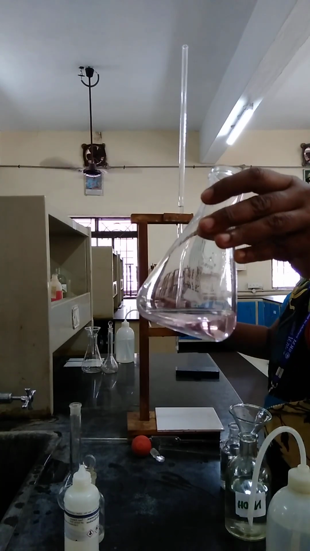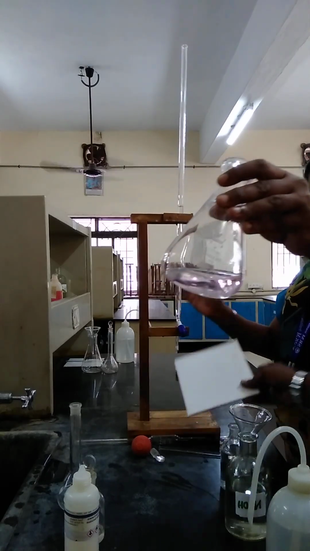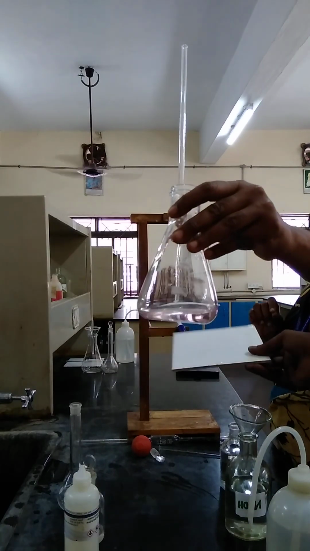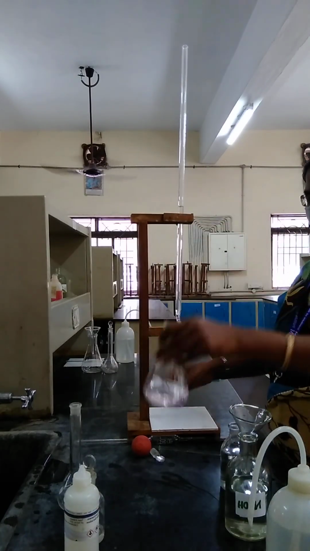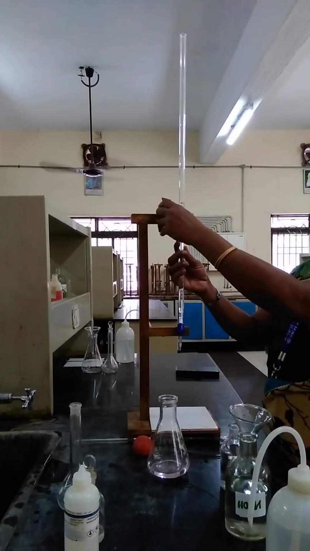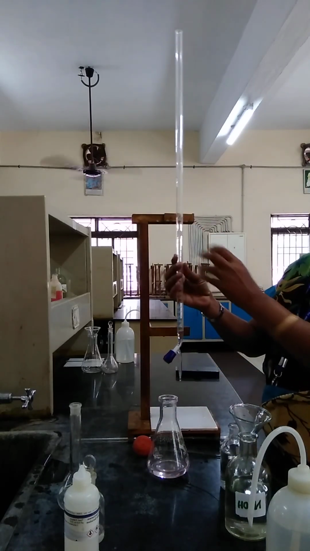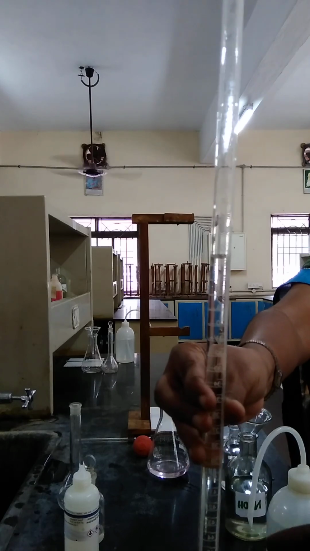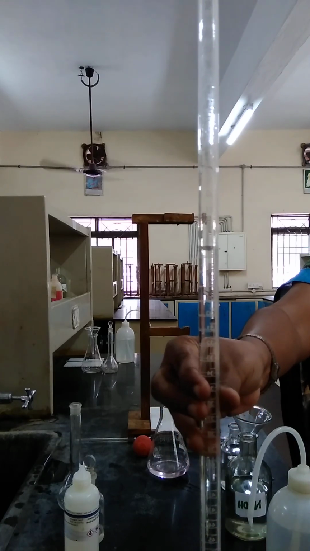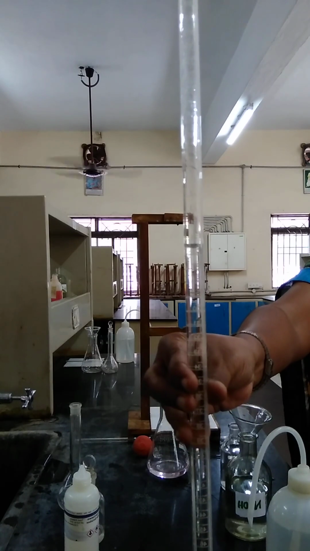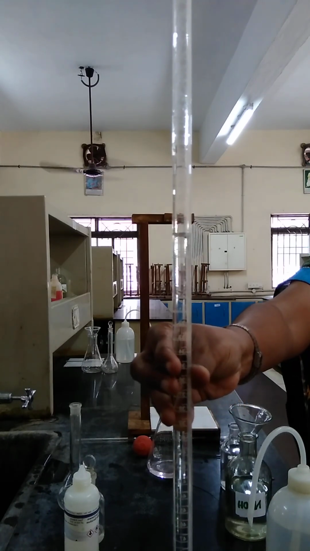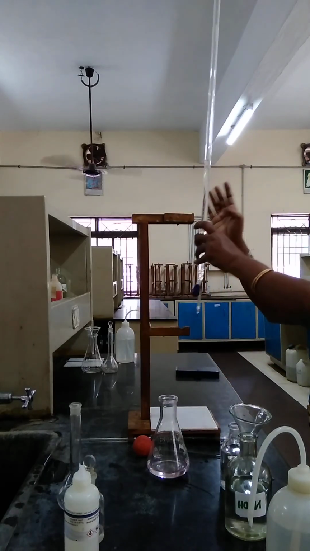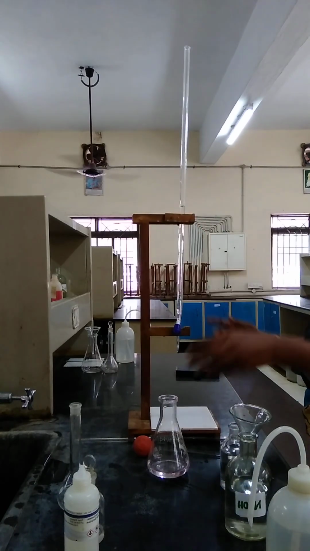So that is the reason, when we get the pink color, you see how the pink is. That is more than enough. The pink color appears permanently. So stop the titration, note down the value. Whatever value it's showing, actually due to the colorless solution, it's the lower meniscus, 25.5, right? You can note down the reading. First titration, 25.5.